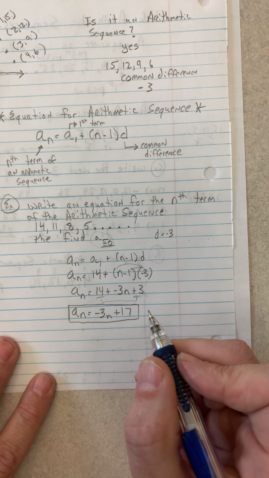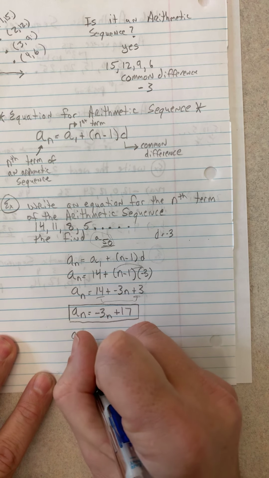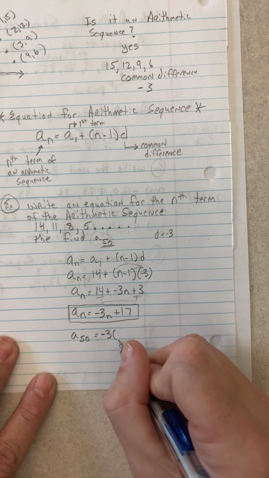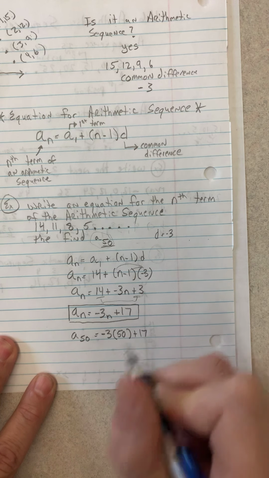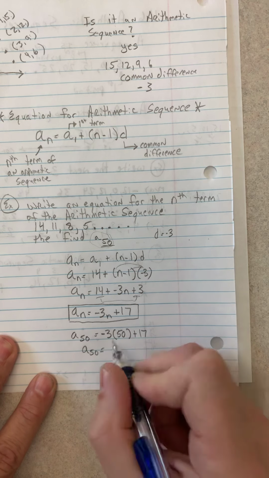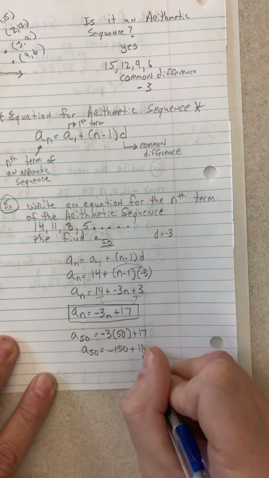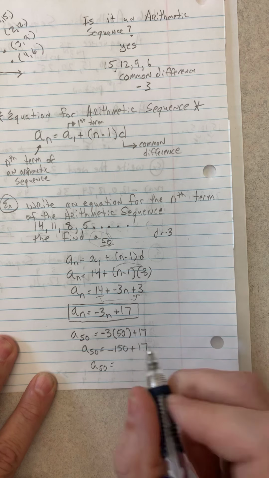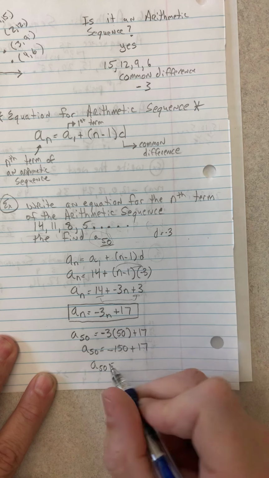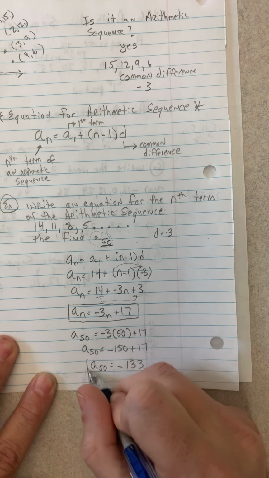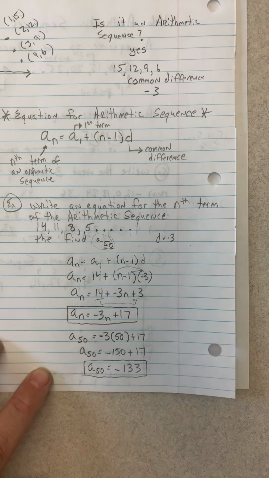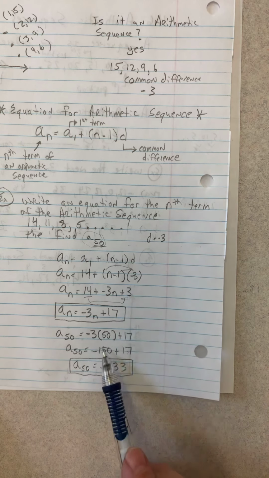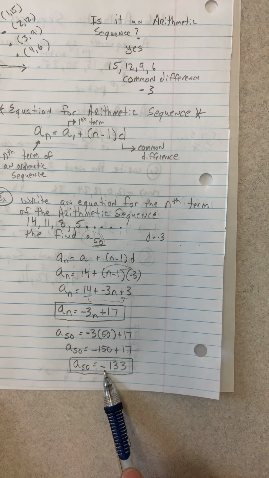There's my n right there. The 50th term, or a sub 50, is going to equal negative 3 times that 50 plus 17. A sub 50, or the 50th term, is going to equal negative 150 plus 17. The 50th term then would equal negative 150 plus 17, negative 133, and that's what I got. Always with these, because of this distribution here, watch your negatives. See if this answer makes sense.